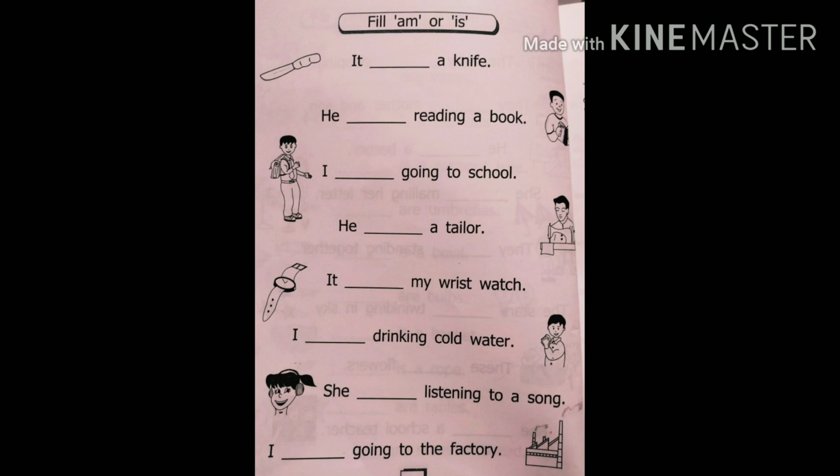So let's start. It dash a knife. It is one thing. We are talking about only one thing. So it is a knife. He dash reading a book. He is one person. He is reading a book. Then I dash going to school. So as you all know, am is used with I. So here we fill am. I am going to school.